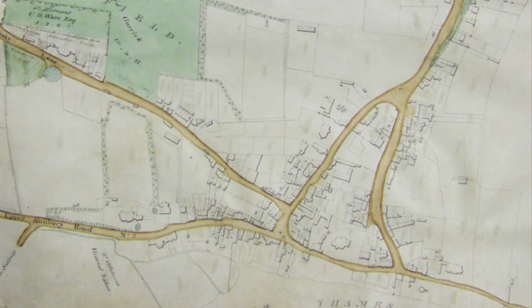Things changed greatly after 1811. The Enclosure Act of 1811 led to the parcelling up and enclosure of the old common land and to the improvement and widening of a number of roads that are reflected on the 1826 enclosure map.